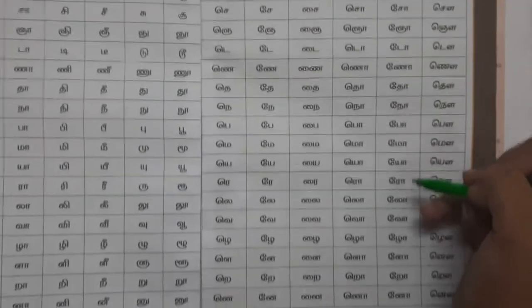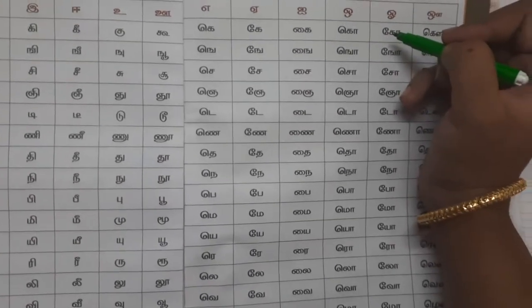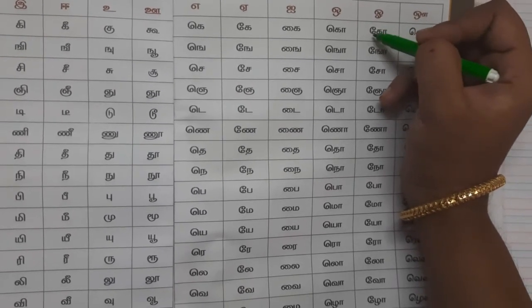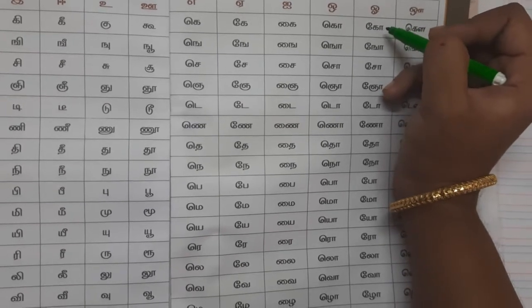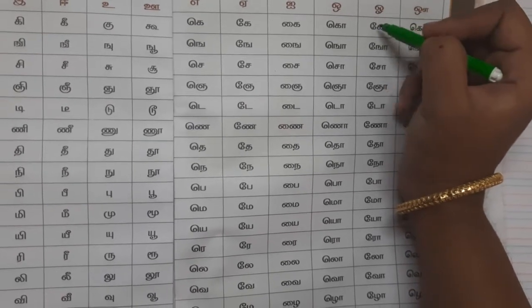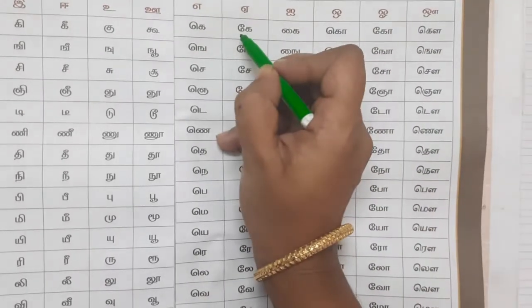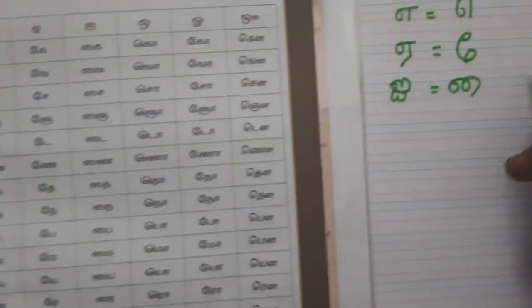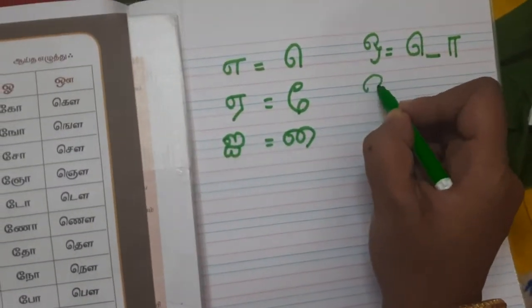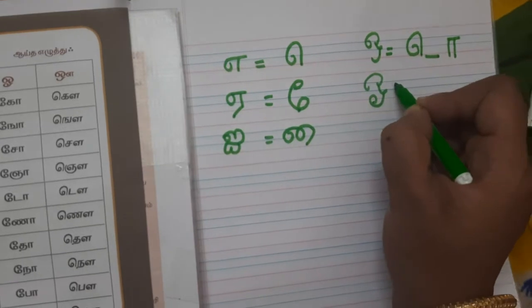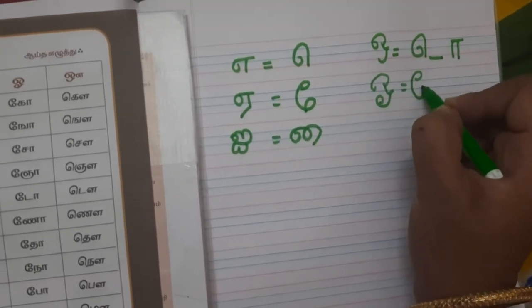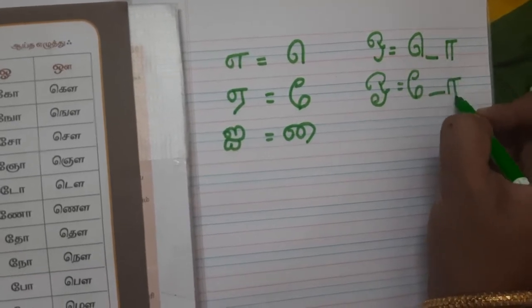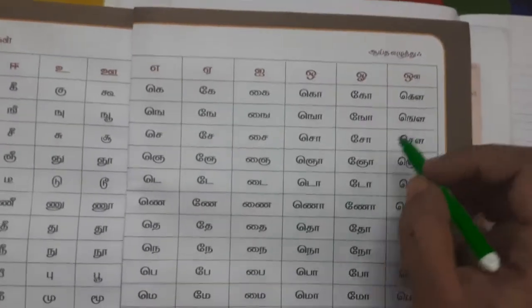Yes, by seeing the letters itself, you would have got that they have given a combination of this structure and this structure to form the big O. So it's just nothing but the big A and big R. So let's write it down. So whenever you want to make a O sound, you should use a combination of this structure, the base word and a tonikal, which is O sound.